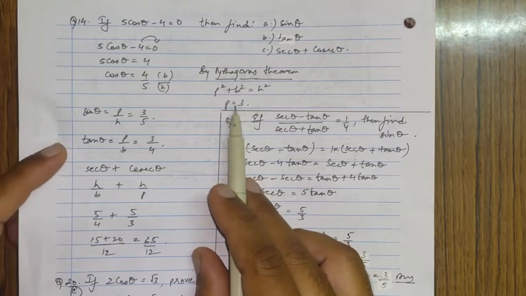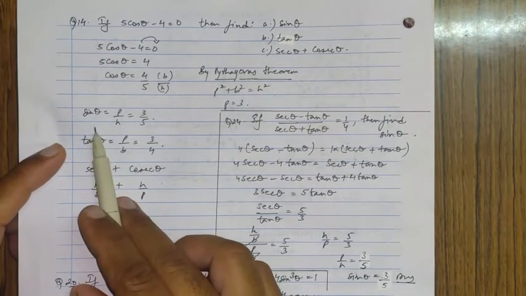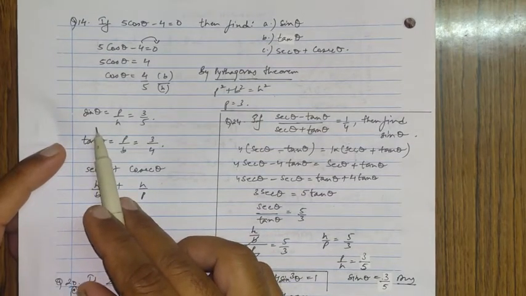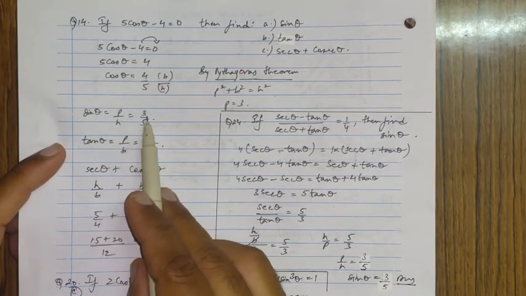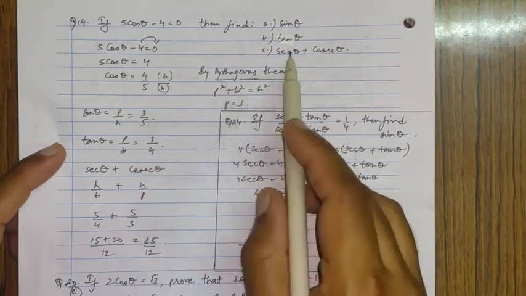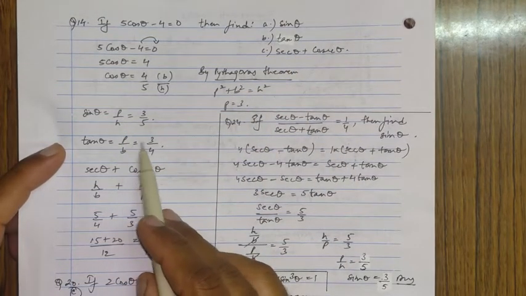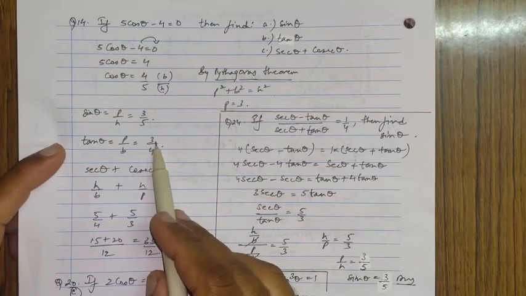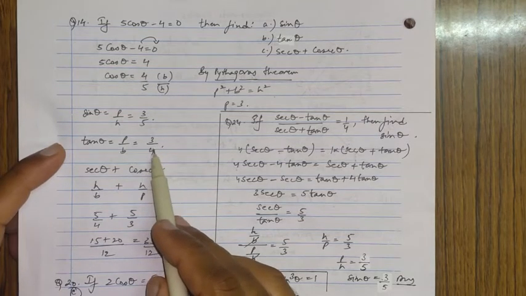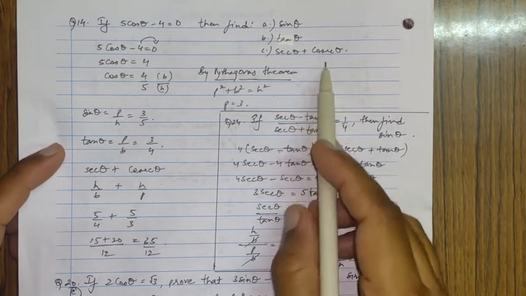Now once you have got the value of perpendicular as 3, then the first part, that is sin theta, we all know is a ratio between perpendicular and hypotenuse. In place of perpendicular I'll write 3 and in place of hypotenuse I'll write 5. So the answer will be 3 by 5. Similarly, tan theta is perpendicular upon base, and in place of perpendicular I'll write 3 and in place of base I'll write 4.